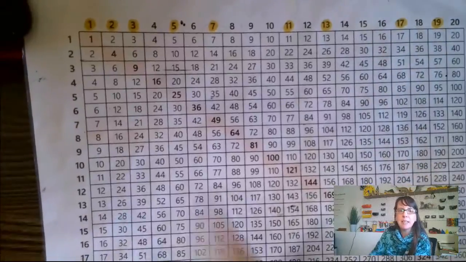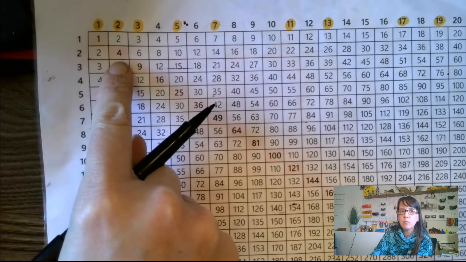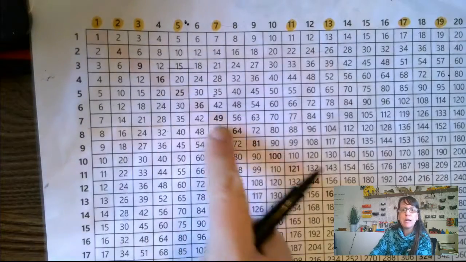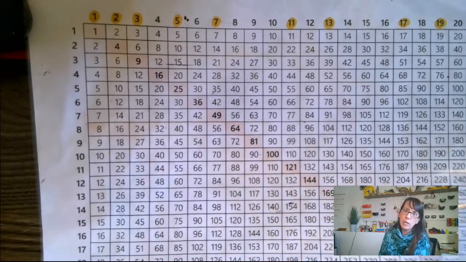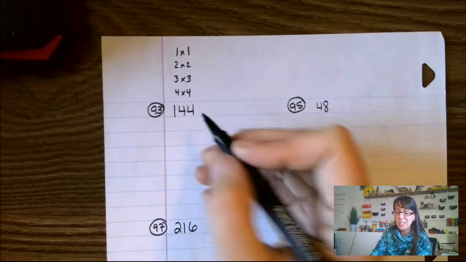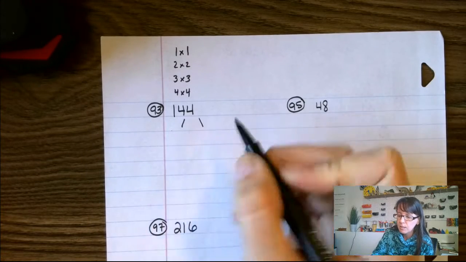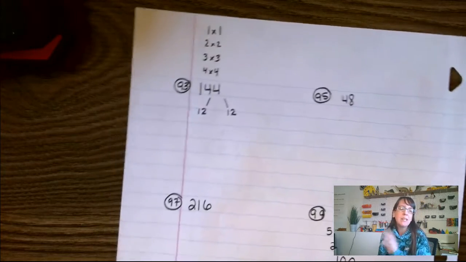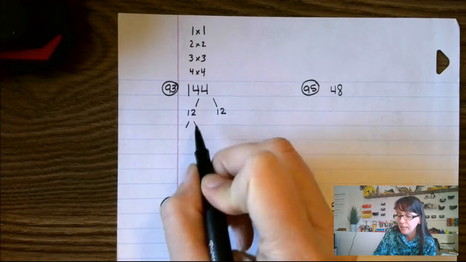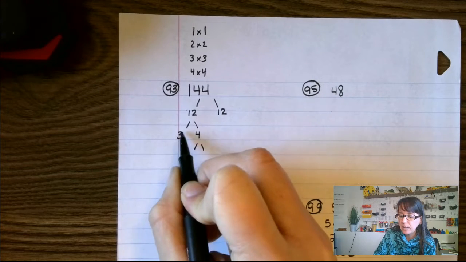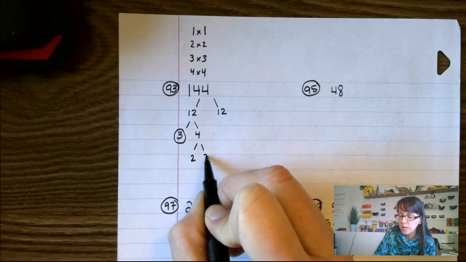I Googled it. But you'll want to see that all of your perfect squares are, this is 2 times 2, 3 times 3, 4 times 4, 5. These are all very precious numbers in math, and you'll want to know those. If you do, you'll know that this is a perfect square. It's really 12 times 12. So I'm going to give myself some room here and stretch that out. So 12 times 12. Neither of those are prime, but we can do 3 and 4, and this is prime, and this is 2 and 2.